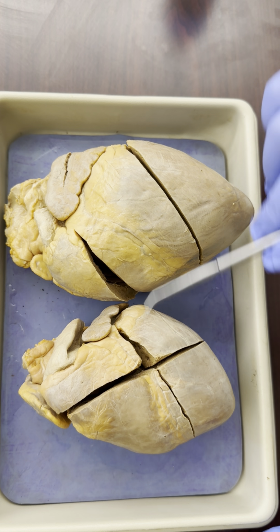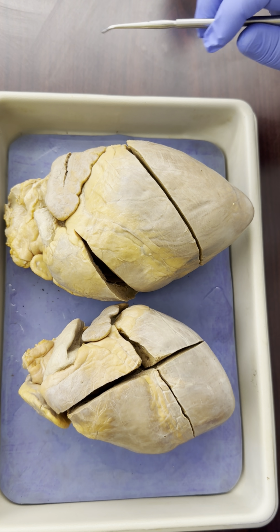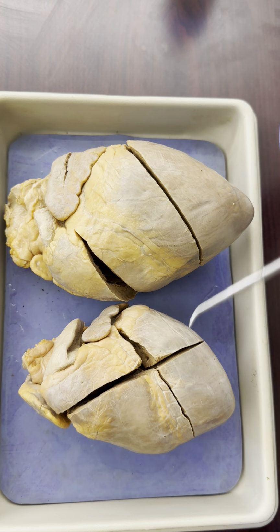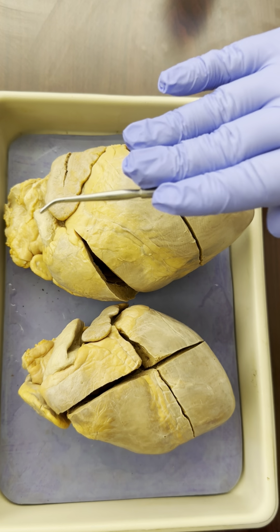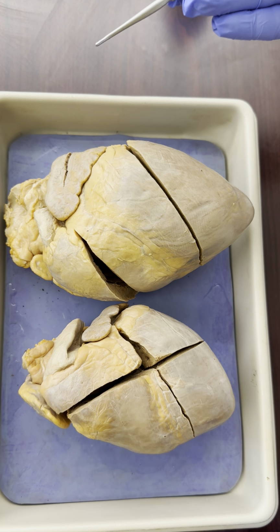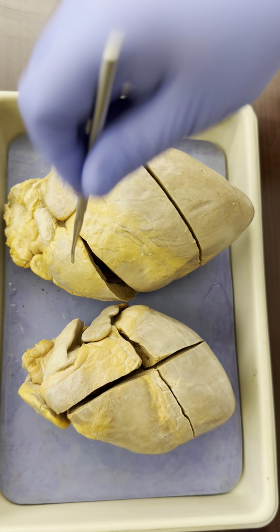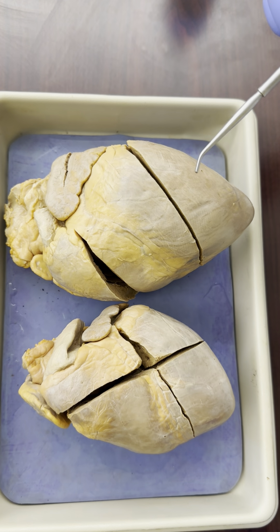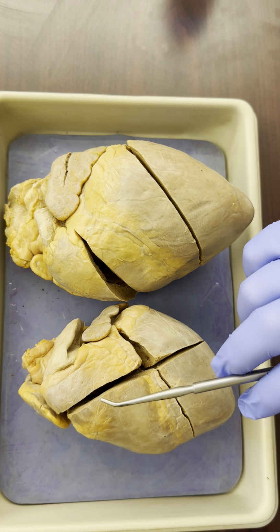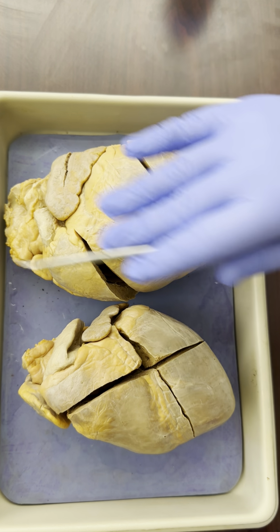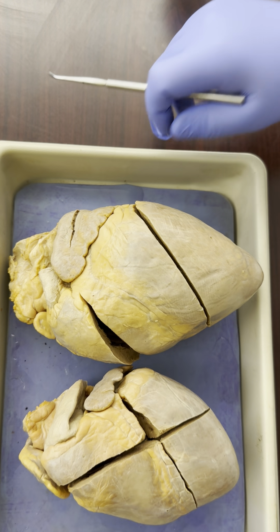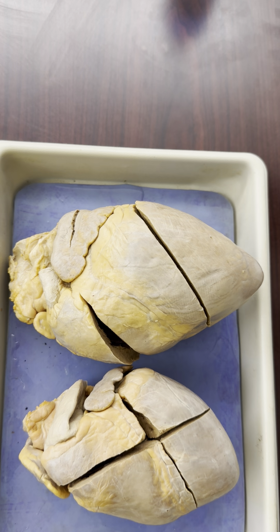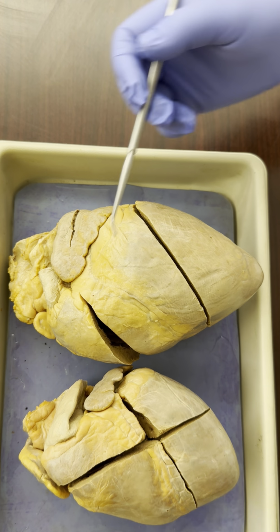So these two hearts right now, both of them, you are seeing an anterior view of the hearts. So this is the part that faces the sternum, and the part that faces the posterior part of the rib cage is facing downward against the blue mat underneath. The first one I'm going to walk through is this larger one on this side that's got the two parallel cuts. So let's go ahead and see what all we can view on this heart.